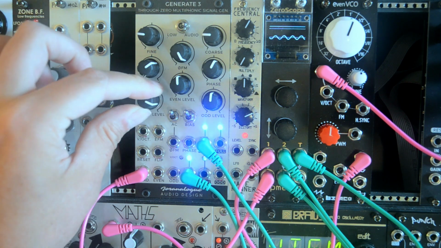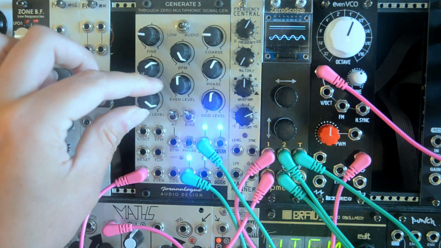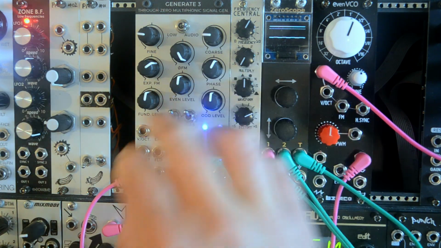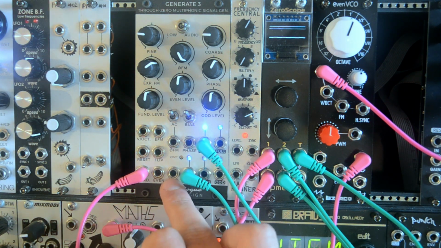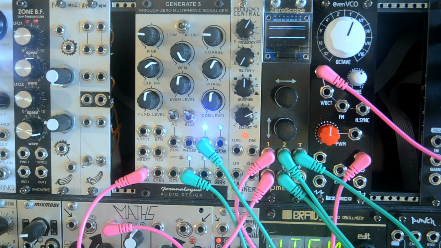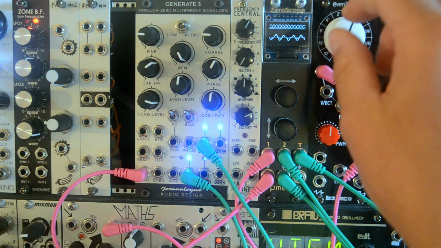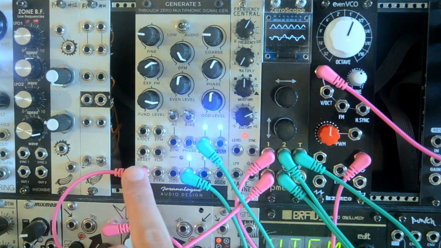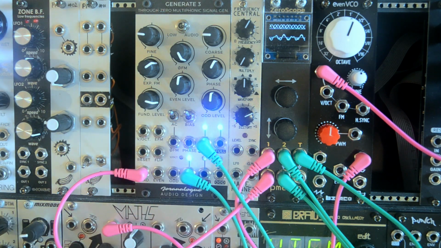So there you have amplitude modulation and ring modulation built into Generate. And since you have controls for 3 different harmonic generators, you can modulate these together or separately. So on the top trace of Zeroscope, you can see the output of even VCO and this is modulating the amplitude of the fundamental on generate.